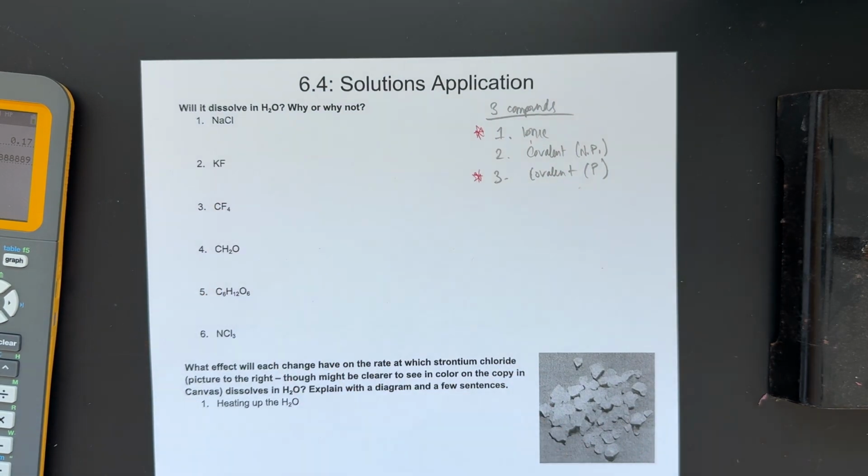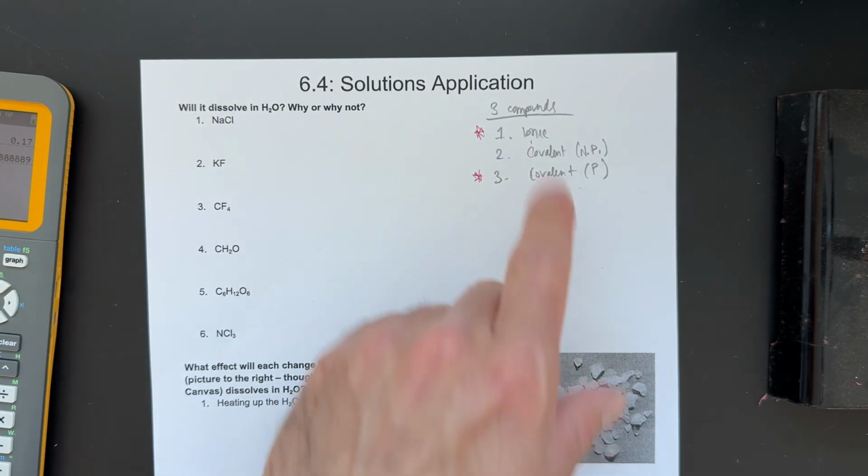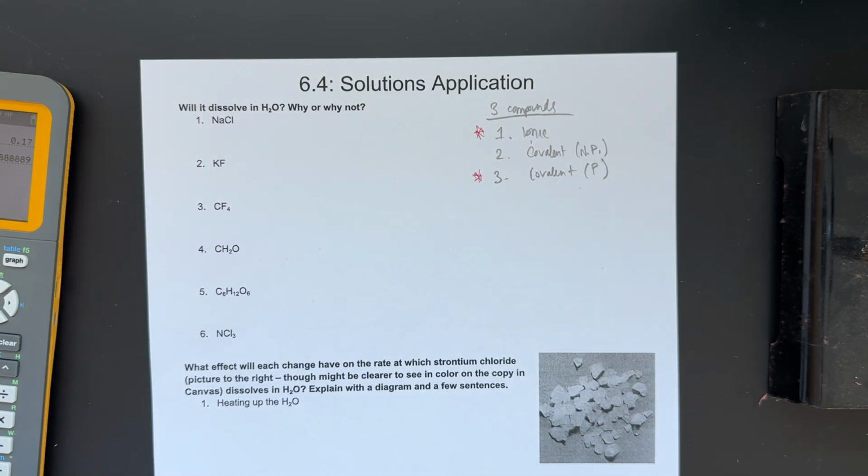And so to answer this question, what you need to do is basically be able to answer, hey, is my compound ionic, polar covalent, or non-polar covalent? If it's ionic or polar covalent, it's going to dissolve, versus if it's non-polar covalent, it's not going to dissolve. So really, this isn't a new concept. It's asking you to apply your previous knowledge of being able to identify compounds, which we learned in Unit 5, to something new.